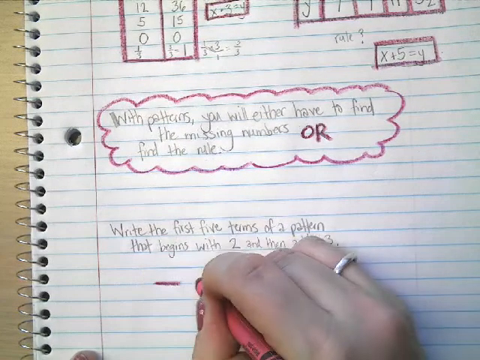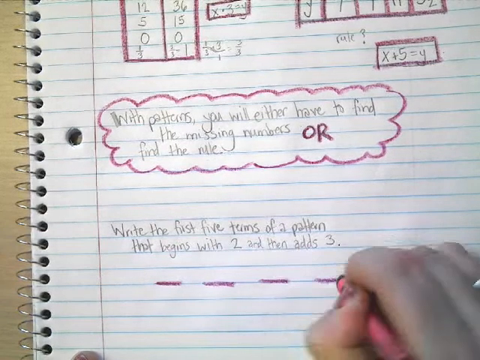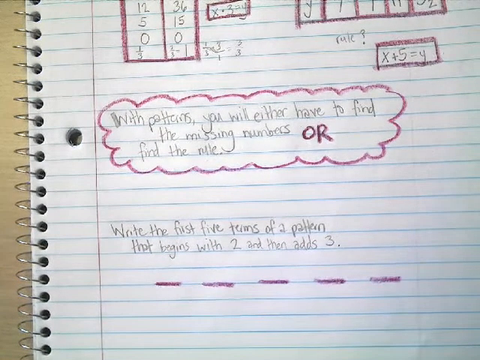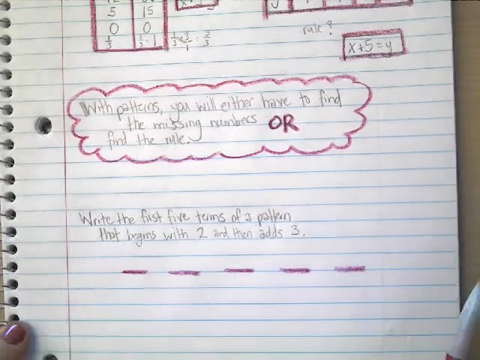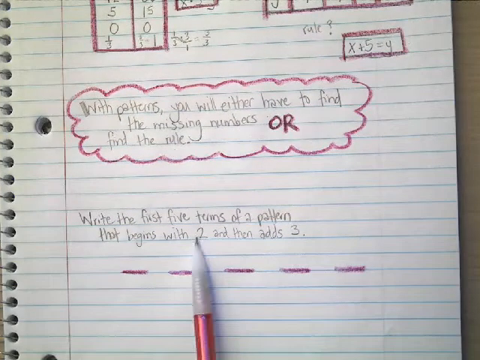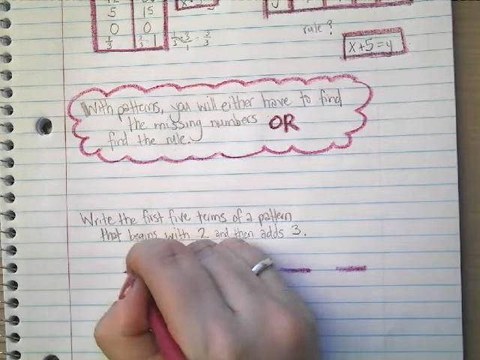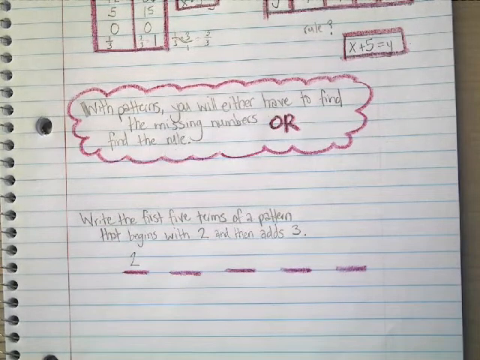So they want me to write the first 5 terms, which means I need 5 numbers for my answer. So I have 5 places where I'm going to be writing numbers. It says it begins with 2, so I put the first number here as 2. And then it says, and then adds 3.